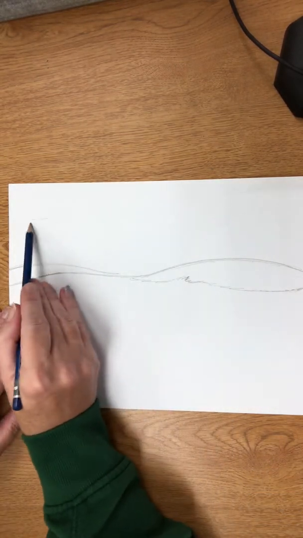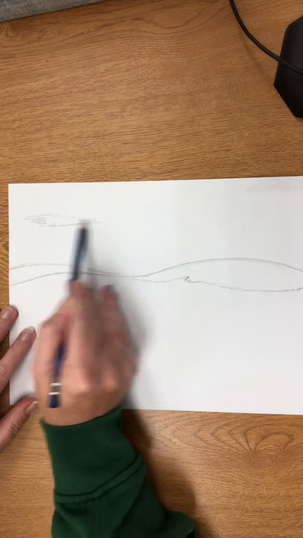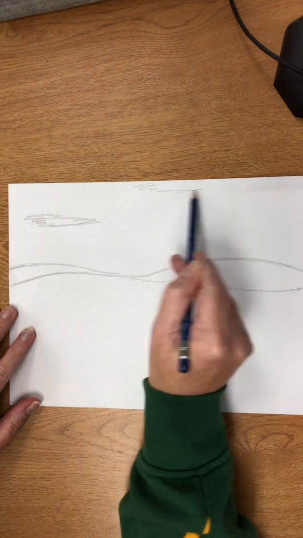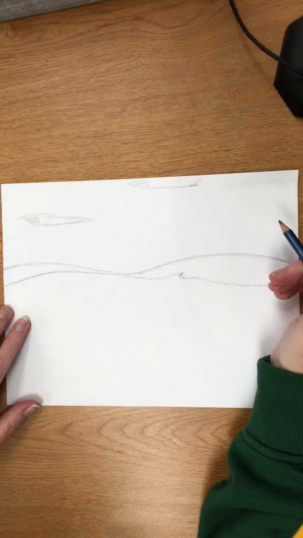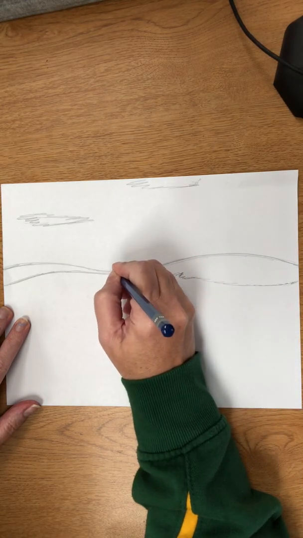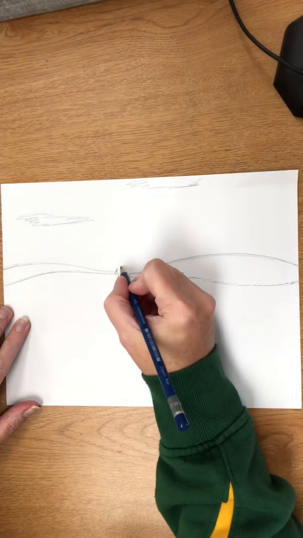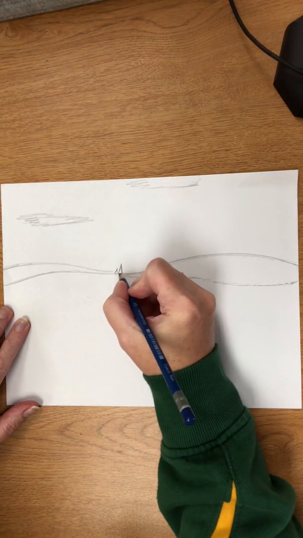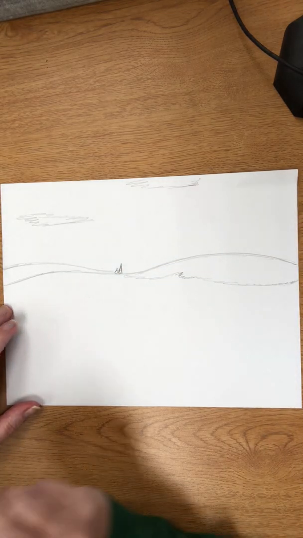Another thing in the background is there's gonna be clouds. So I'm just gonna do some brief outline of some clouds. There's gonna be some really tiny trees back here. See how tiny that is? Okay, I know I'm not making it super detailed because remember the background is not detailed either.